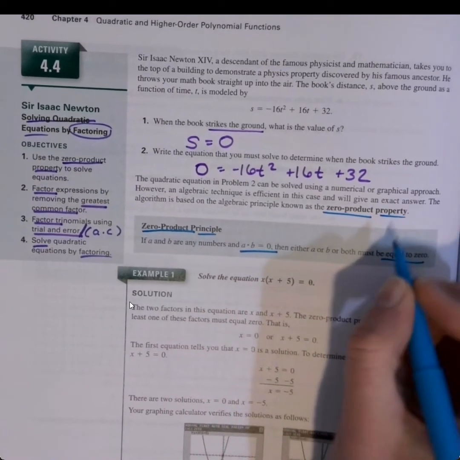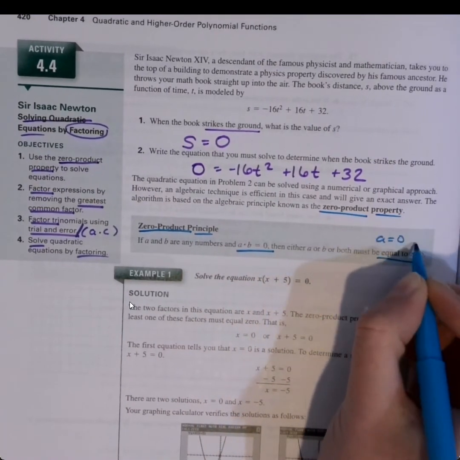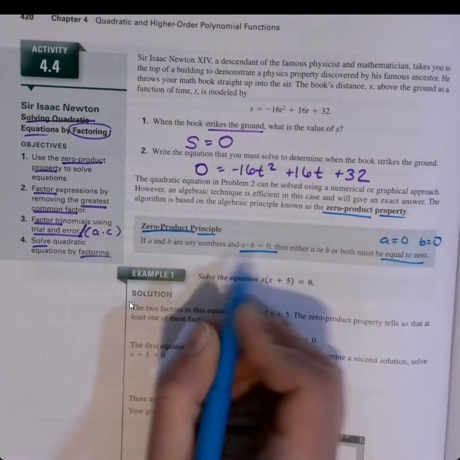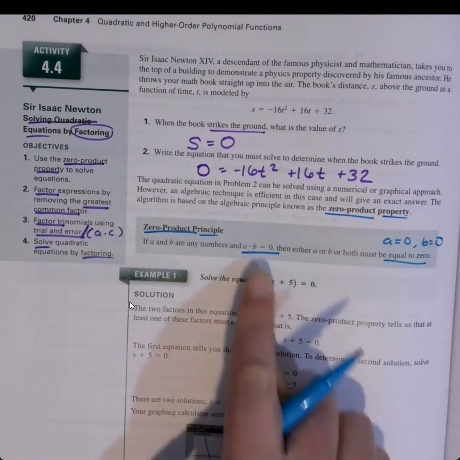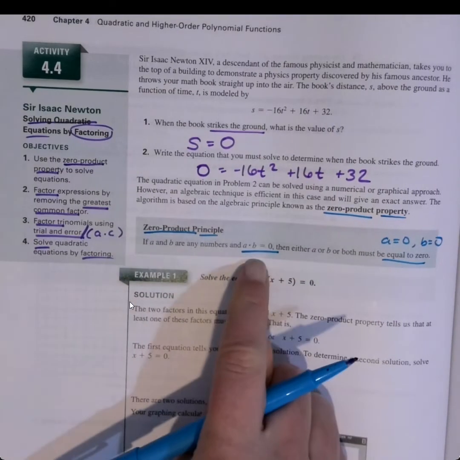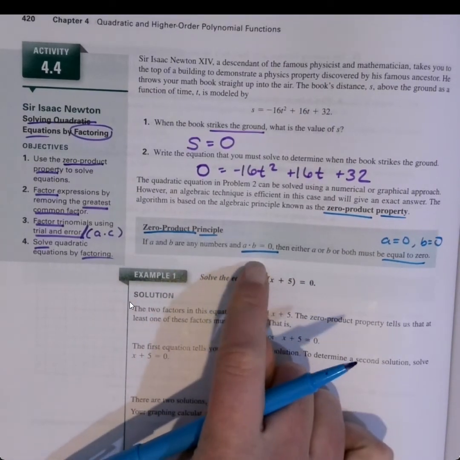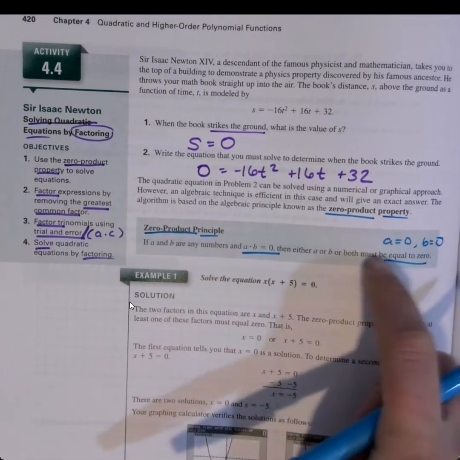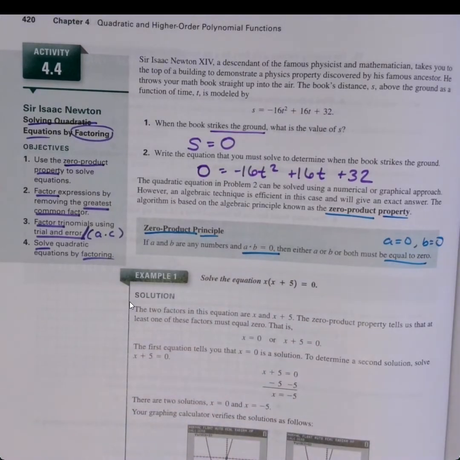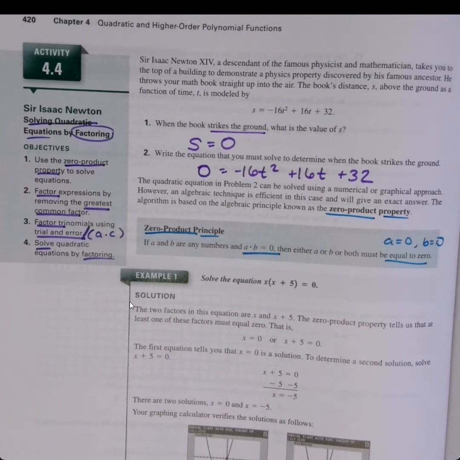So A equals 0 or B equals 0. If either one of those is true, then the product is going to be equal to 0. And there's no other way for the product to be 0 unless one of those is equal to 0. So if either A is equal to 0 or B is equal to 0, then the equation becomes true. That's the zero product property.